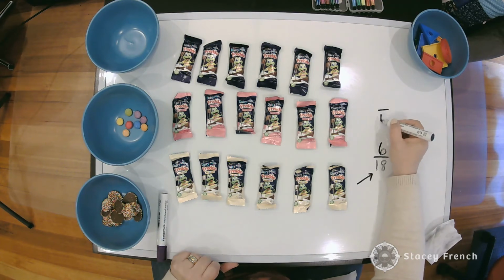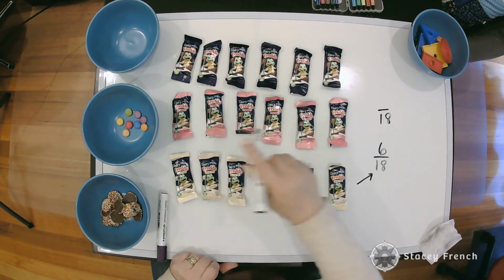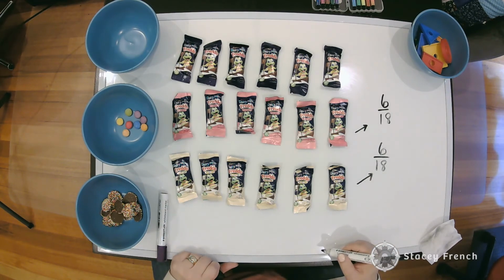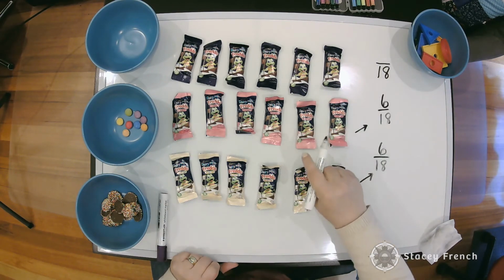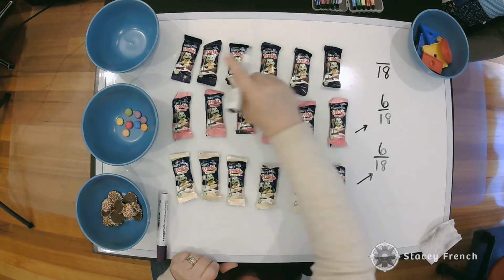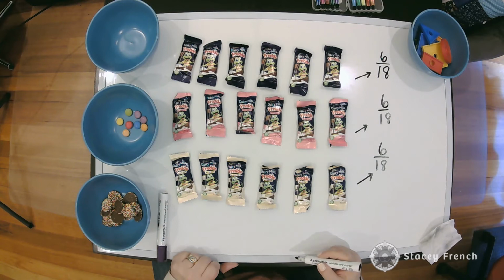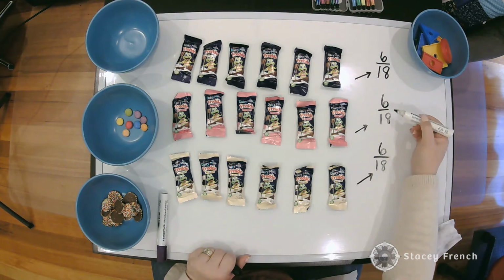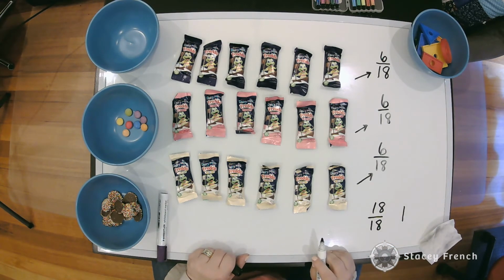What fraction of my group are strawberry chocolate? 1, 2, 3, 4, 5, 6. 6 out of 18 are strawberry chocolate. What fraction of my group are the plain milk chocolate Fritos? 1, 2, 3, 4, 5, 6. 6 out of 18 are plain milk chocolate Fritos. We can check and see that they're all there because 6 plus 6 is 12, plus 6 is 18, and the whole bag means 18 out of 18 altogether for one whole bag of Fritos.